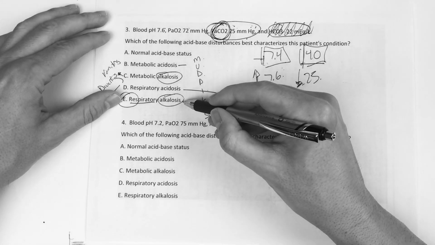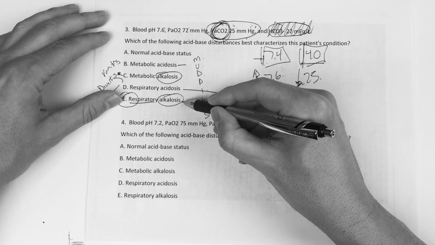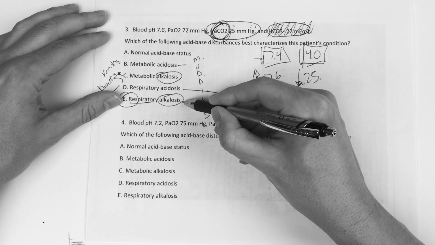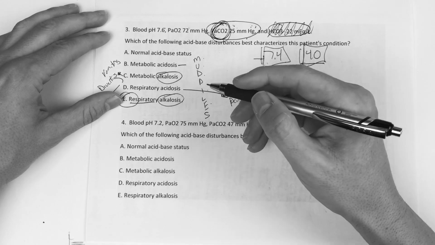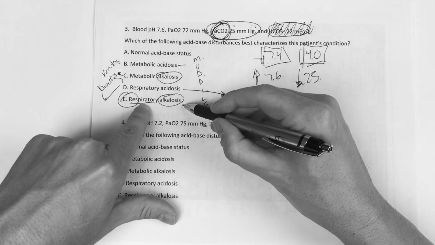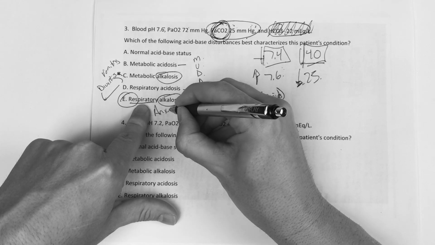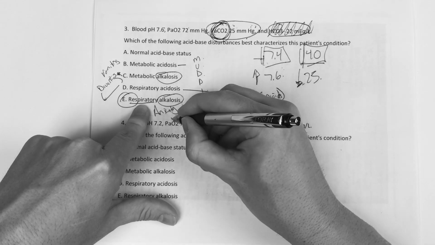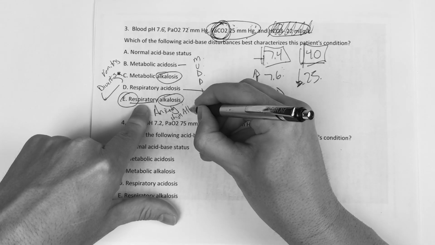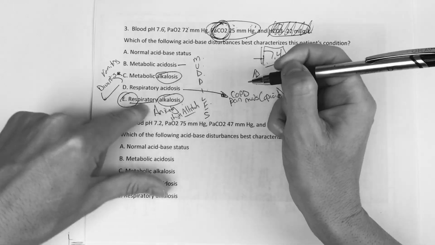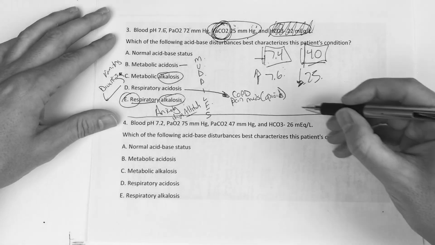And then, of course, respiratory alkalosis. Respiratory alkalosis, this is the one where it's caused by the lungs. Now, what would cause the CO2 to go away, go away, go away? Anxiety, right? Anxiety, high altitude, and things like that. Okay? All right. Now, last one.